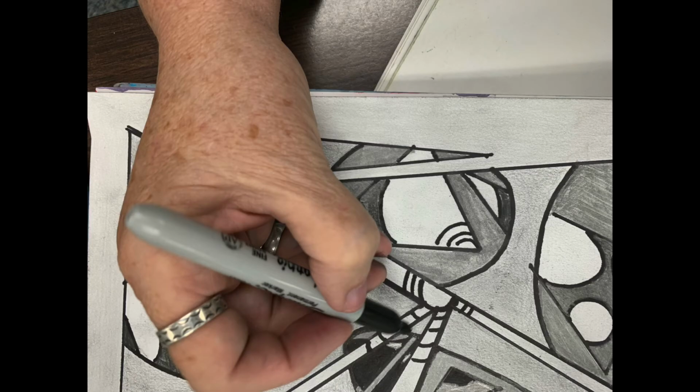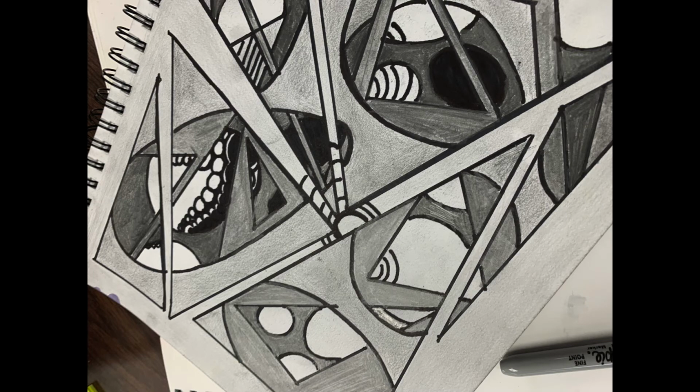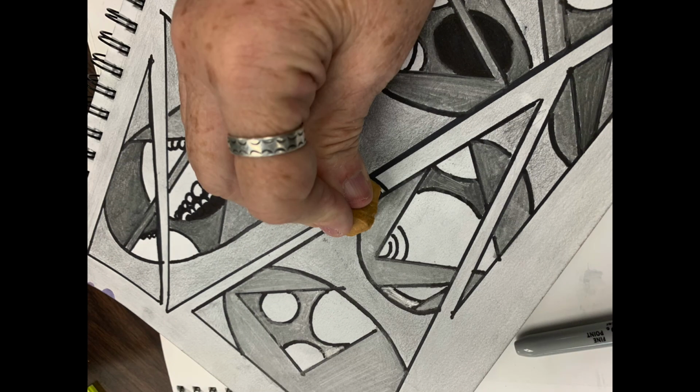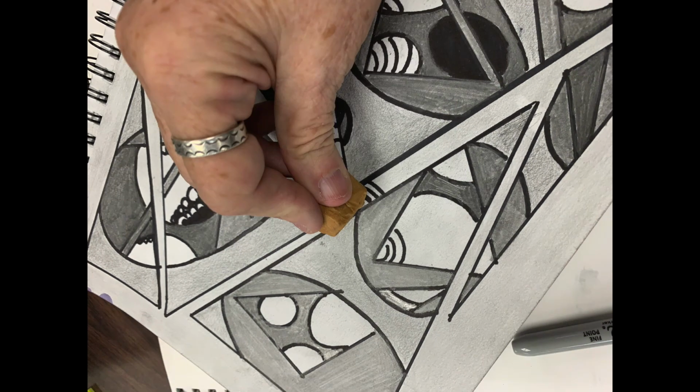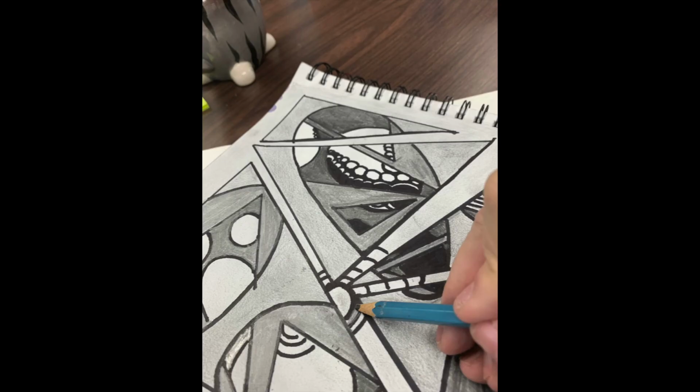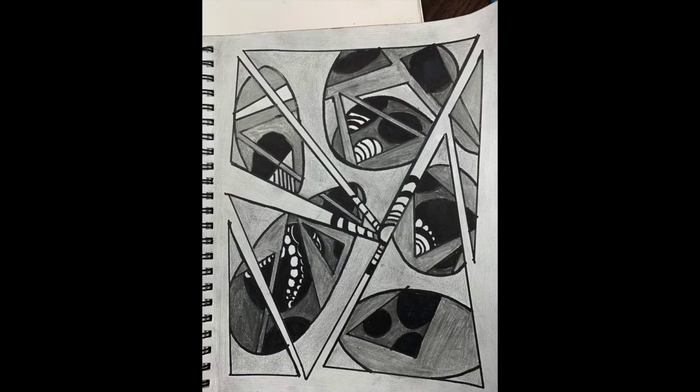This was kind of hypnotic or mesmerizing in a way. It just was relaxing to just shade and work with value and the shapes, the organic shapes, the mathematical geometric type shapes. And I was pleased with it when I got through, but I wanted to take it a step further.